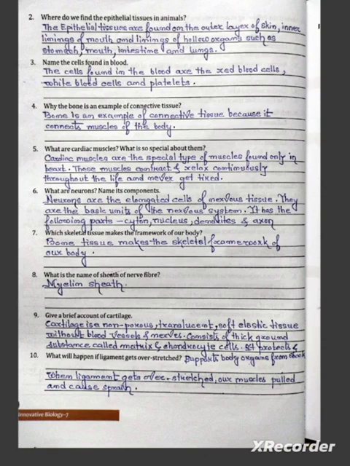Number 9, give a brief account of cartilage. Means you have to write a short note on cartilage. Cartilage is a non-porous, translucent, soft elastic tissue without any blood vessels and nerves. It consists of thick ground substance called matrix and chondrocyte cells. So the cells of the cartilage are known as chondrocytes. It protects and supports body organs from shock, so it acts as a shock absorber. Depending on the marks, you have to write the short note. The answer I have given over here is for 2 marks.